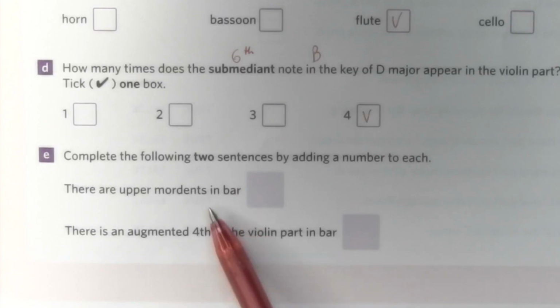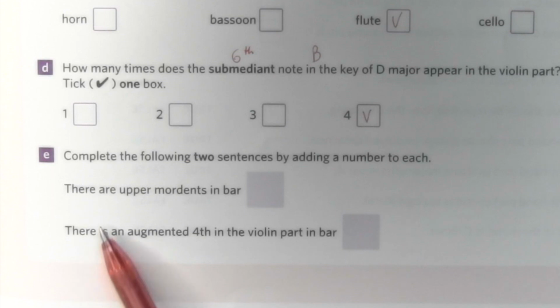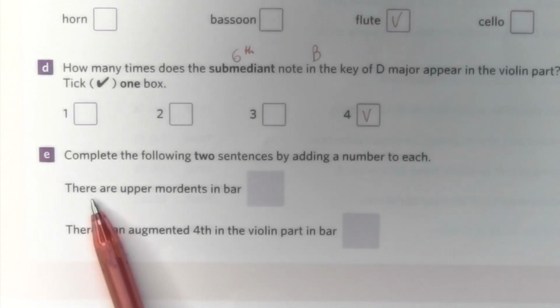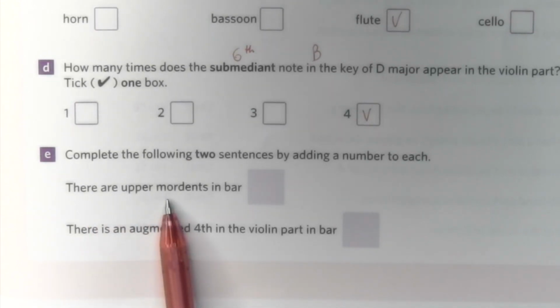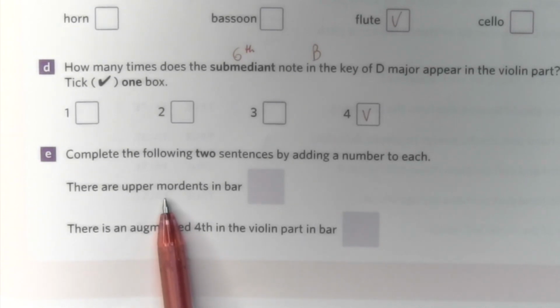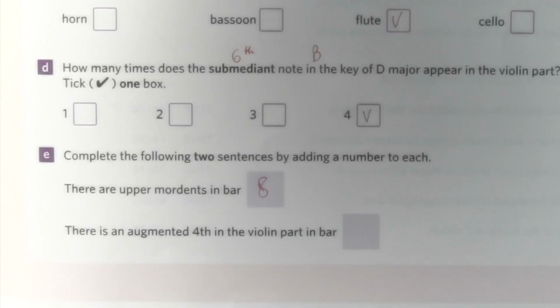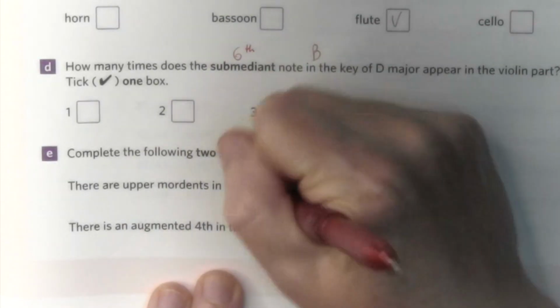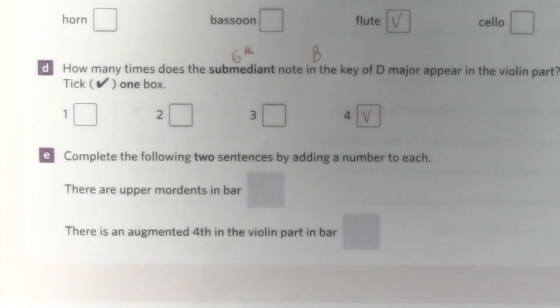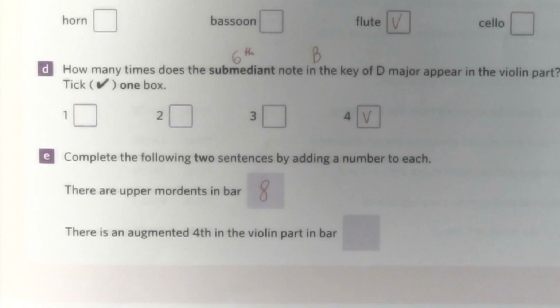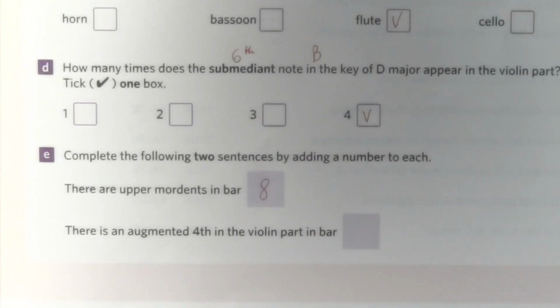We need to complete the sentences by adding only one number. They ask us to find the bar which contains the upper mordents, and the bar is bar 8 in both the violin and right hand piano part. Let me write it better actually. There is an augmented fourth in the violin part in bar.